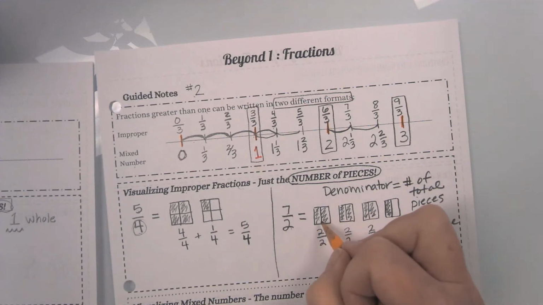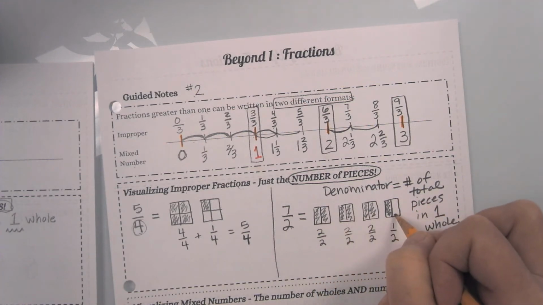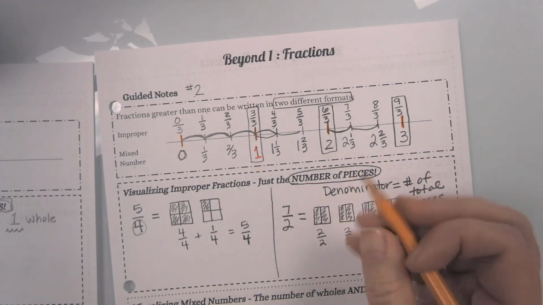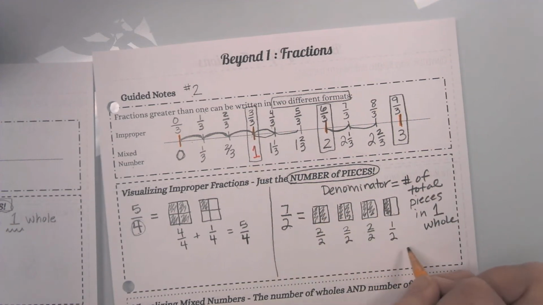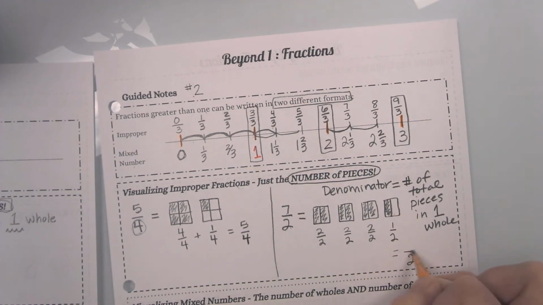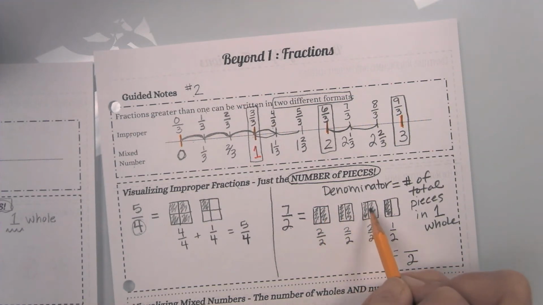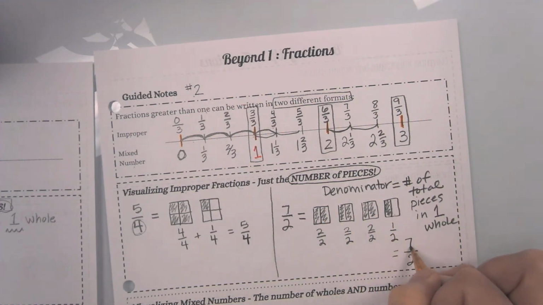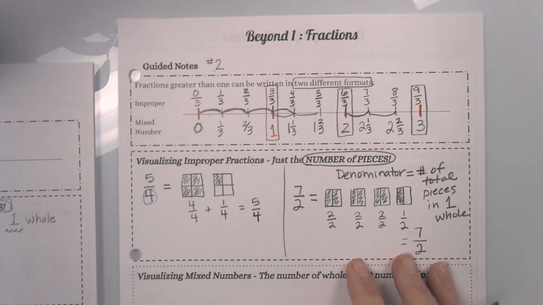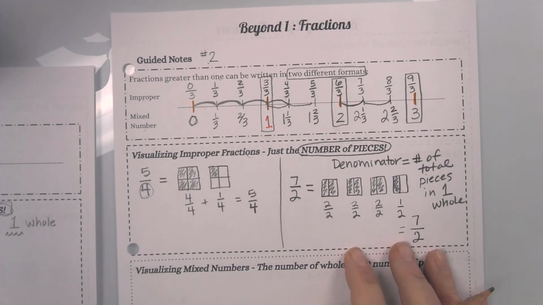Okay, I have now drawn a picture for my improper fraction. I have wholes that are cut into 2. And I have the number I'm talking about. 1, 2, 3, 4, 5, 6, 7. If you need to stop and think about this, go ahead and do that.